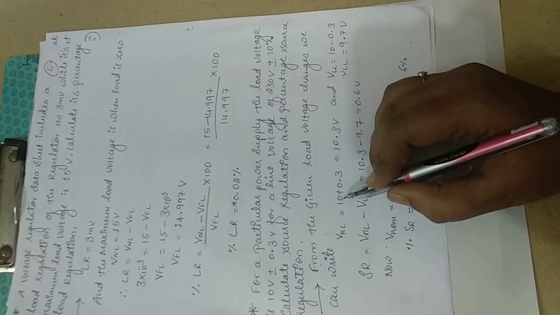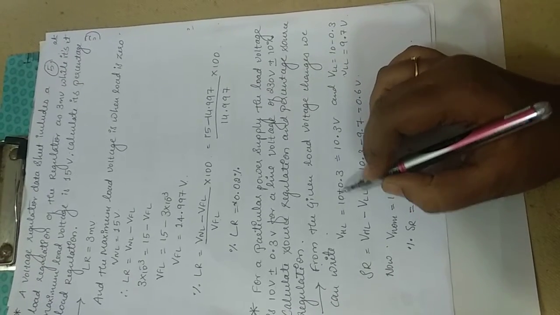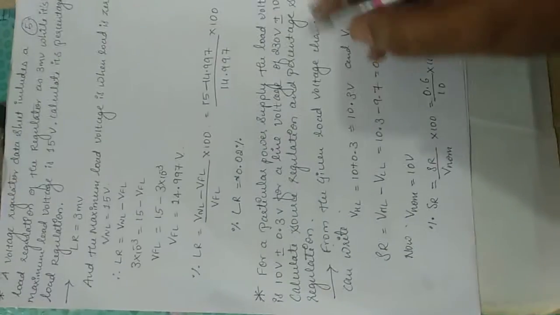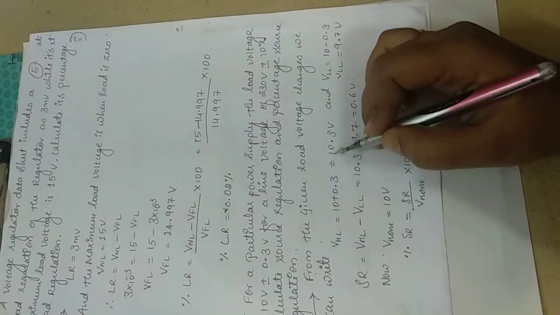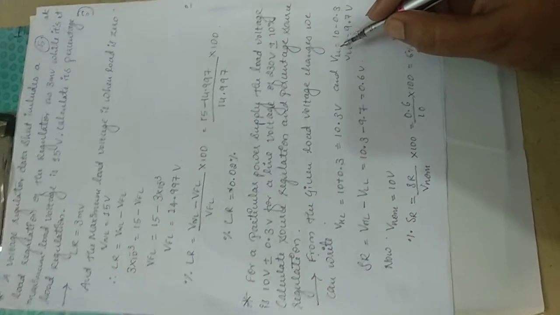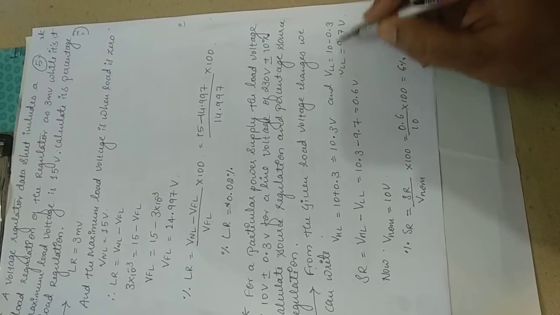The load voltage is 10 volt plus or minus 0.3 volt. So 10 plus 0.3 gives 10.3 as VHL, and VLL is 10 minus 0.3, that is 9.7 volt.